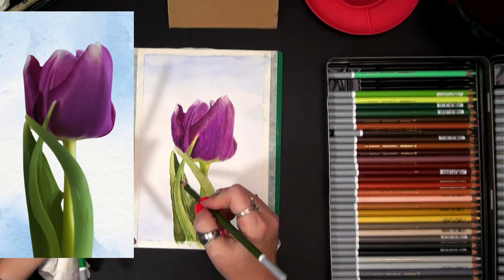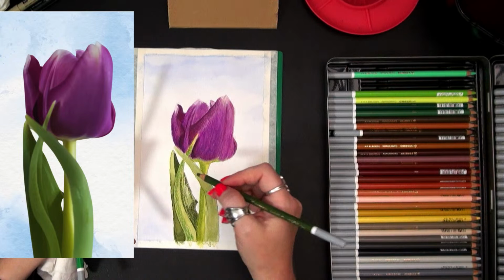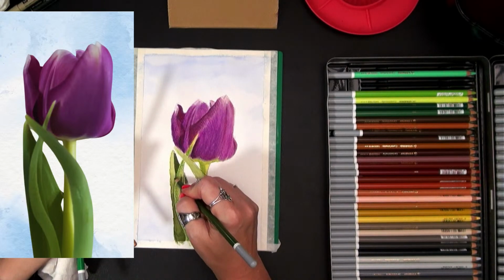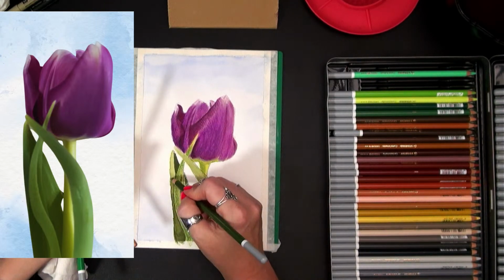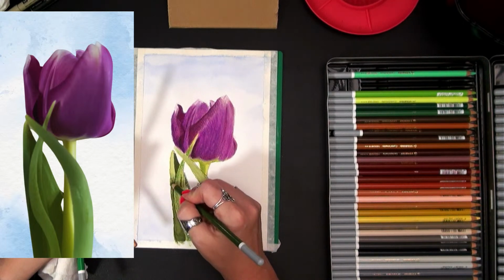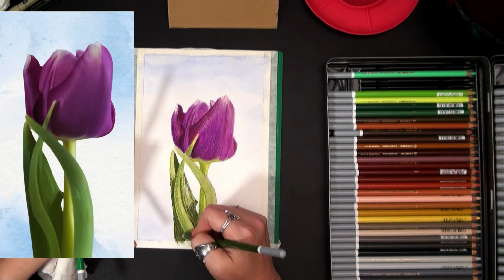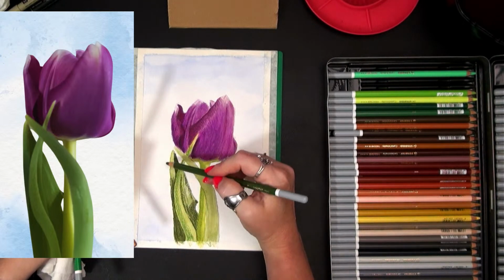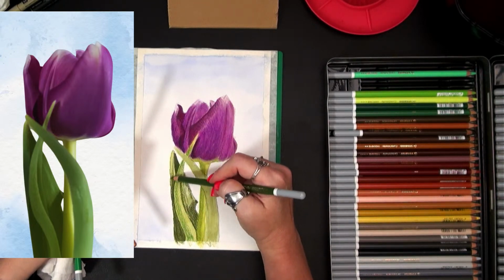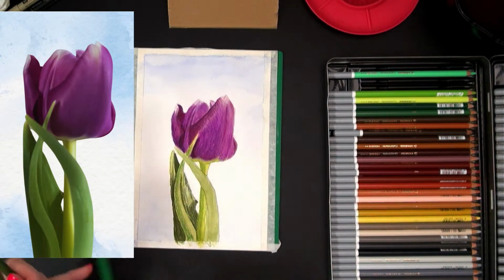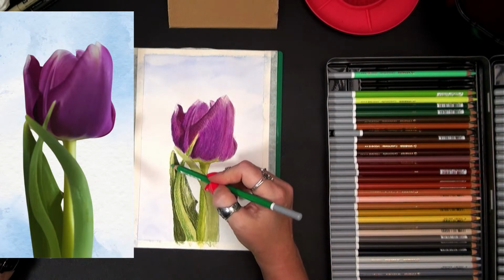We were going to be able to get that back. And we're going to darken this. I'm also going to bring a little bit of that cool green into it. And we're going to kind of blend them.